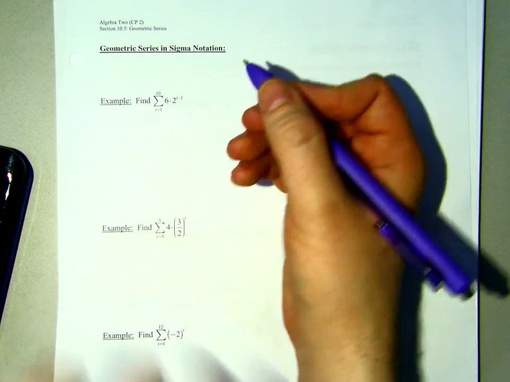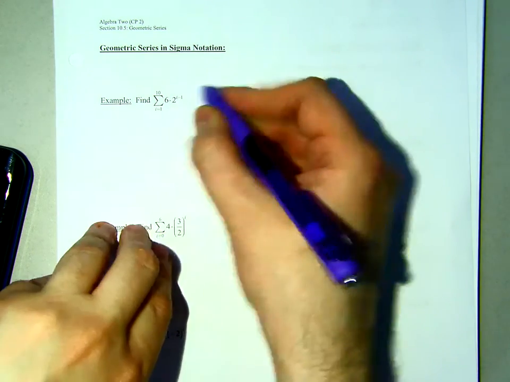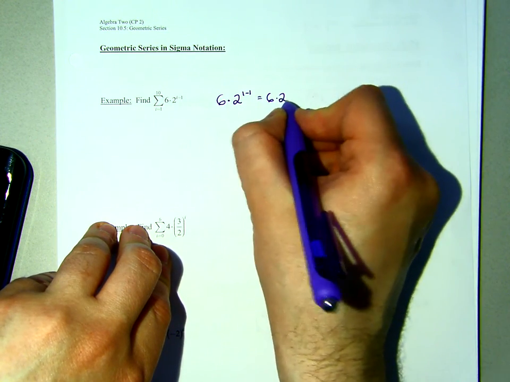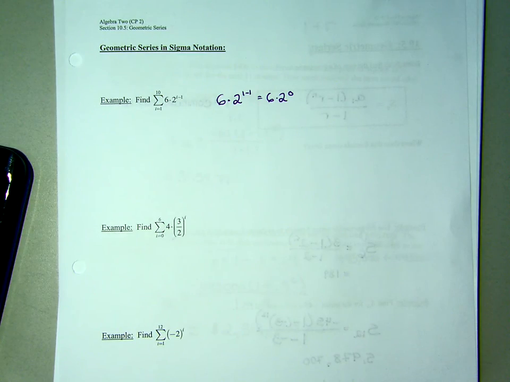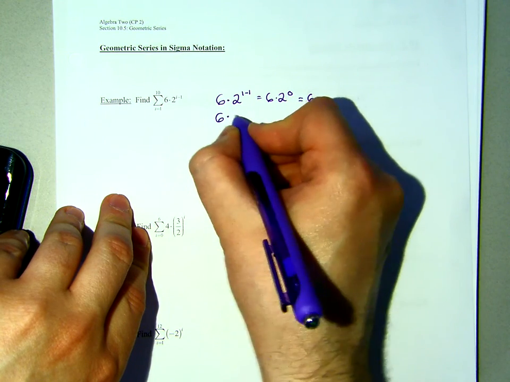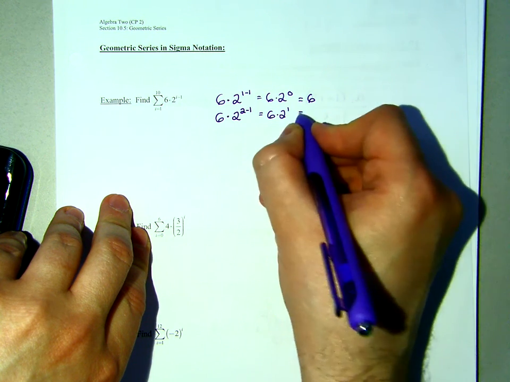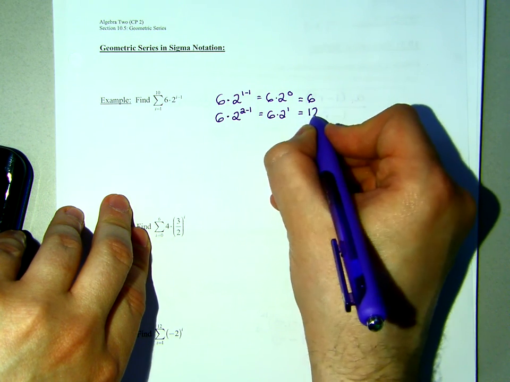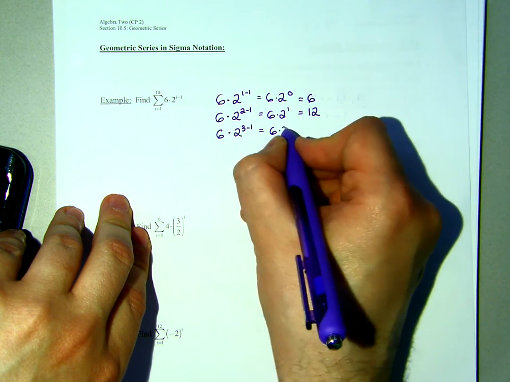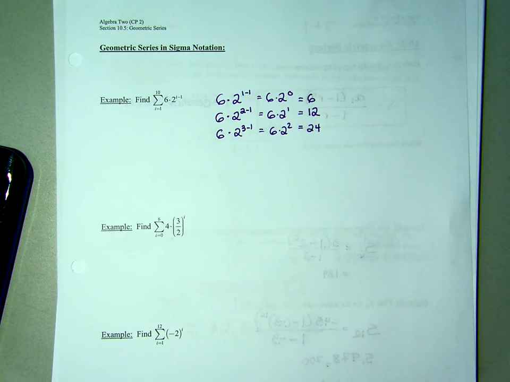I'm going to first try to write out a couple terms to see what's going on here. So I'm first going to plug in 1. I'm going to get 6 times 2 to the 1 minus 1. That's just 6 times 2 to the 0. What's 2 to the 0? 1. So that first term is 6. The second term, plug in 2. We're going to get 6 times 2 to the 2 minus 1. That's 6 times 2 to the first. That's what? 12. I'm going to plug in 3. 6 times 2 to the 3 minus 1. That's 6 times 2 squared. I just want to do enough to get us started, and then we're going to learn the shortcut.